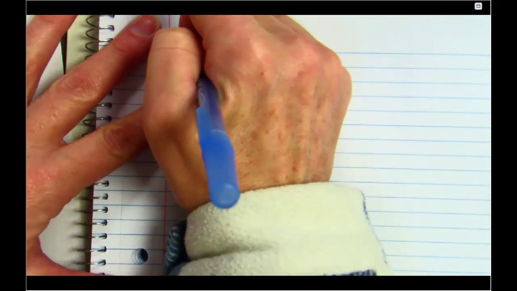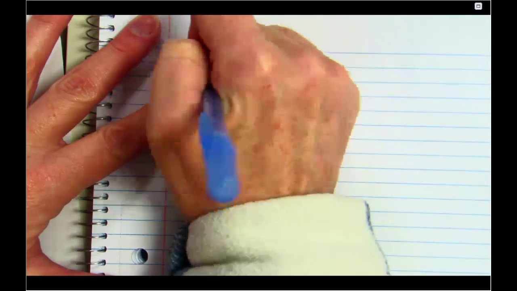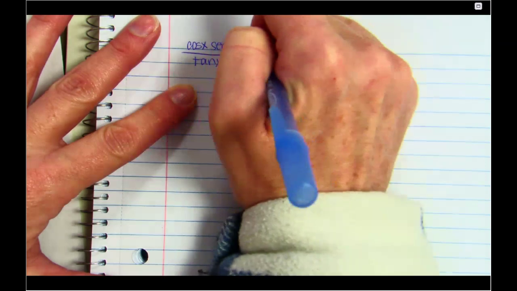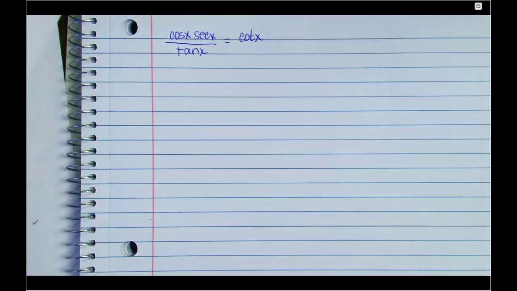Let's do this one. This one you could do a couple different ways. Okay, so I can tell you right now there's two ways to do this. Both are going to be just fine.